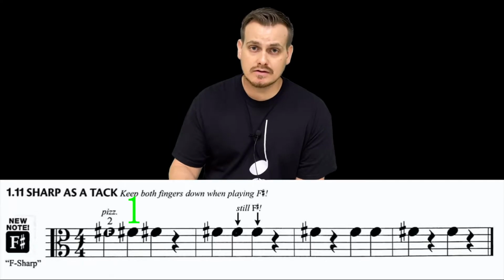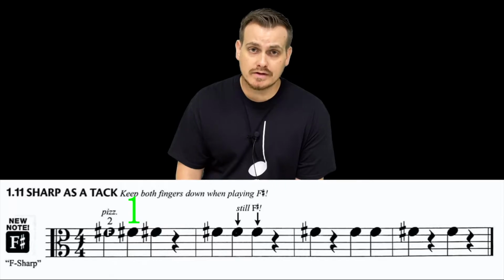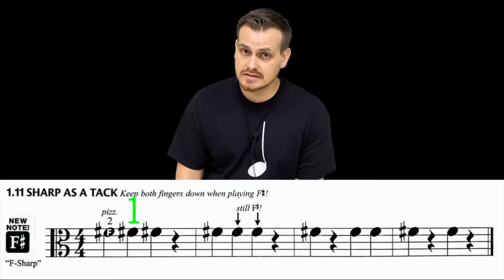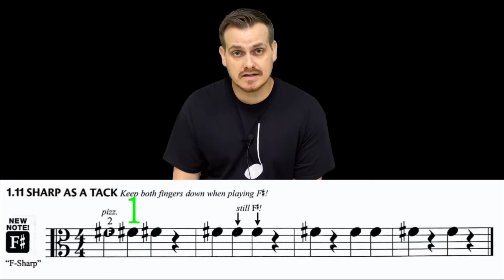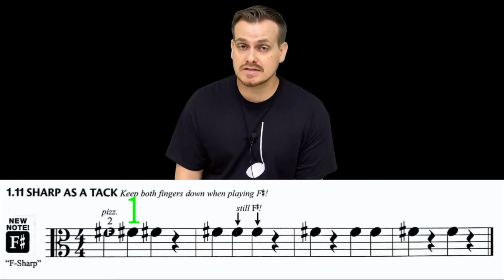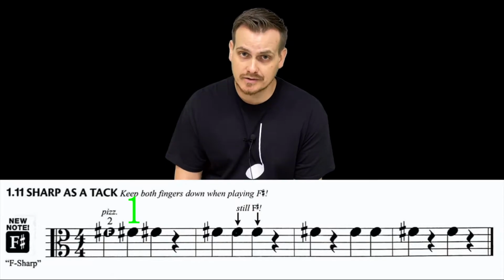Now it's giving you some help. F is already identified for you, showing where it is placed on the staff. F sharp is in the same exact spot as regular F. It just has an accidental to the left of it. So in this case, even though it's the same spot, because it has the sharp sign, it's going to sound half a step higher.